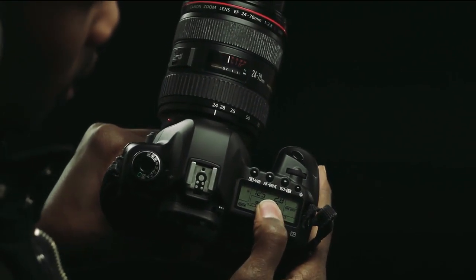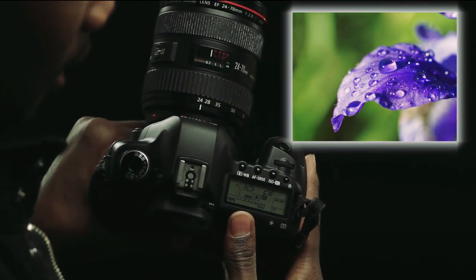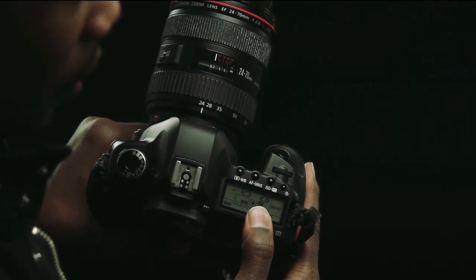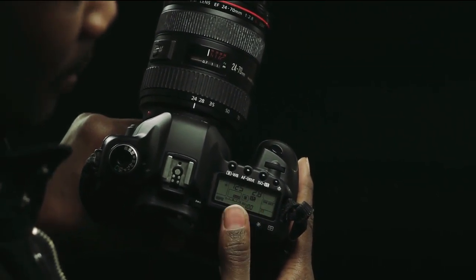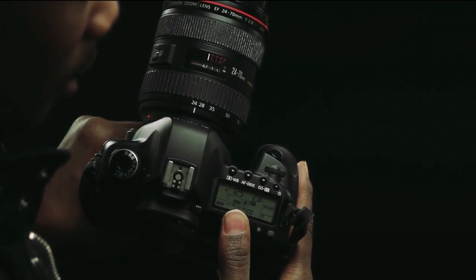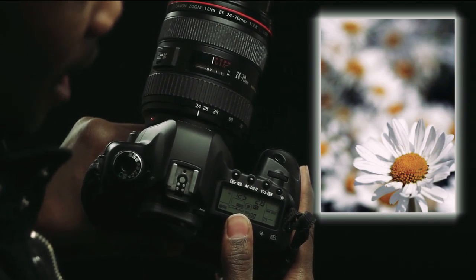Aperture also controls how much of your subject is in focus. If you're shooting at 2.8, and let's just say you were taking a picture of a plant outside, because your aperture is so low, your depth of field is going to be very, very shallow, meaning that if you focus on just that plant, your plant is going to be in focus and some of the objects around it may be out of focus.